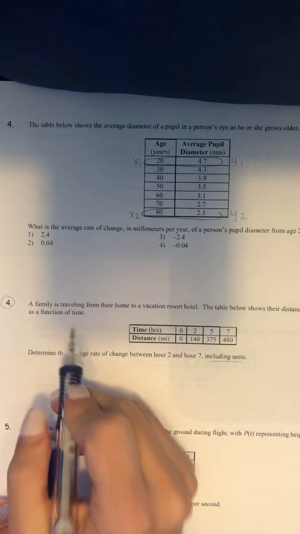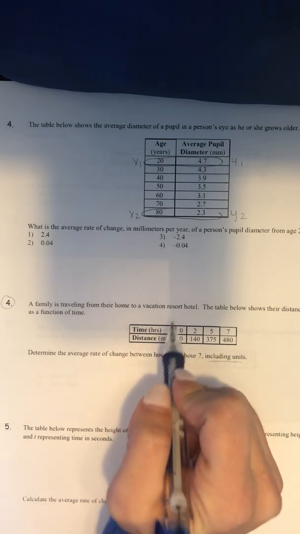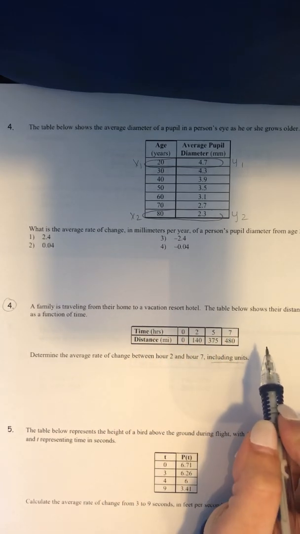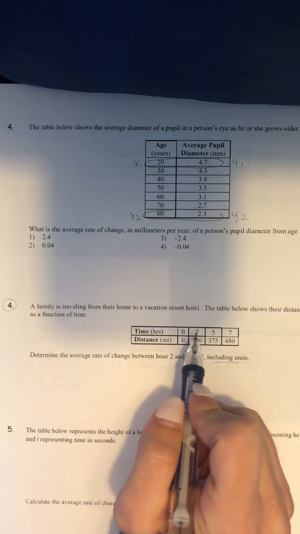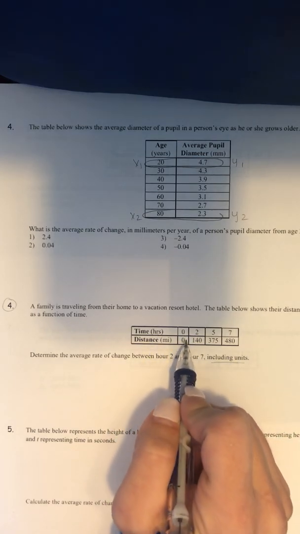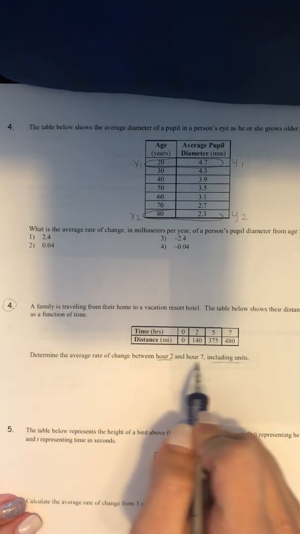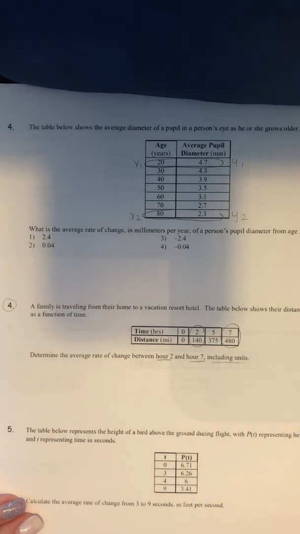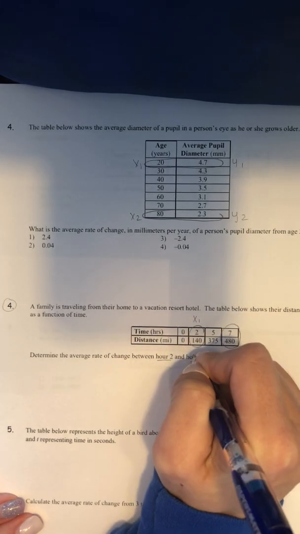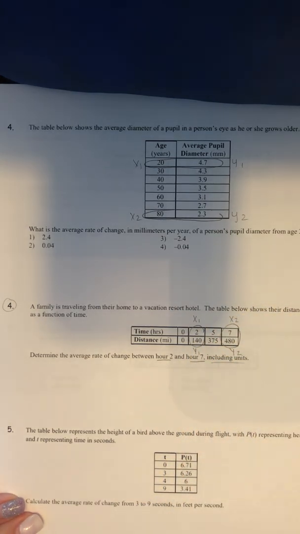Number 4 says a family is traveling from their home to a vacation resort hotel. The table below shows the distance from their home as a function of time. So this is how long they've traveled, and this is how far they are from home. Determine the average rate of change between hour 2 and 7. So I need to use this one and this one. So x1, y1, x2, y2.